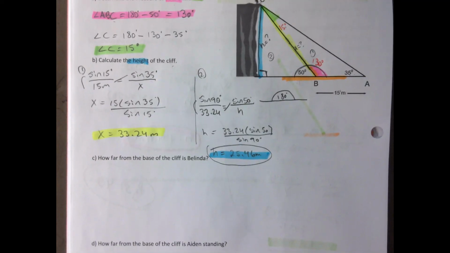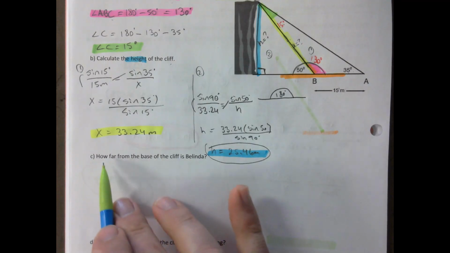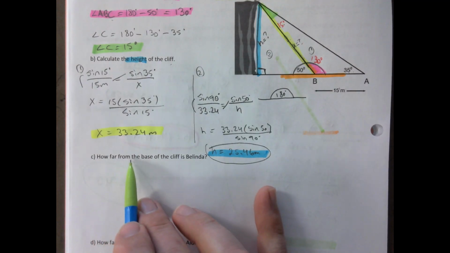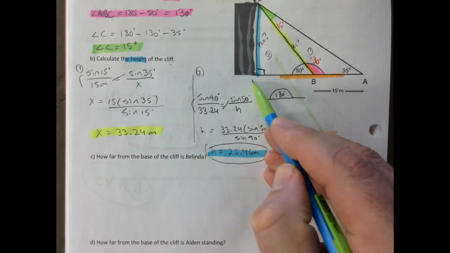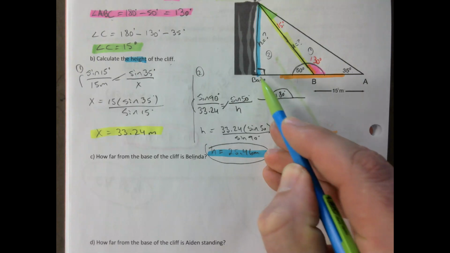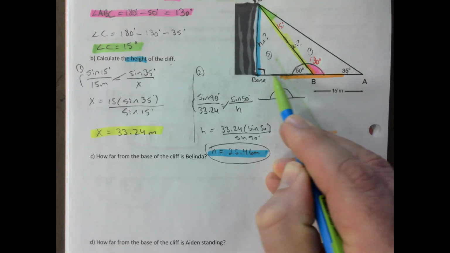And it's all about knowing what side you are solving for. How far from the base of the cliff is Belinda? This is the base right here of the cliff, right? The bottom of the cliff to Belinda. So they're asking us for this side right here.